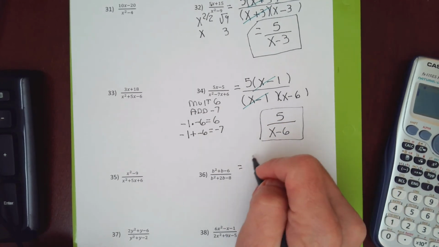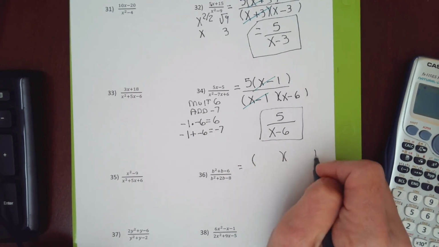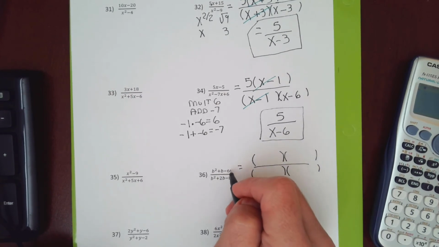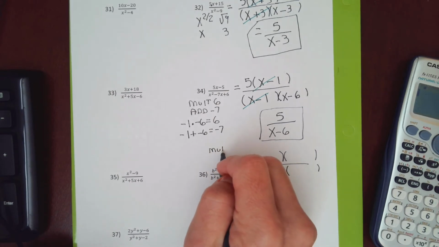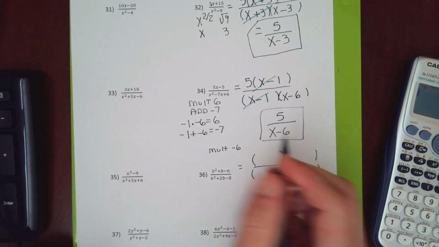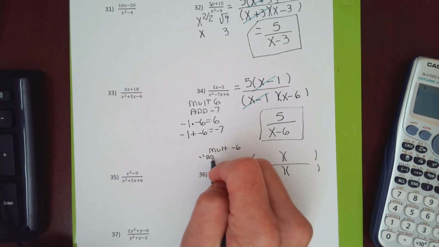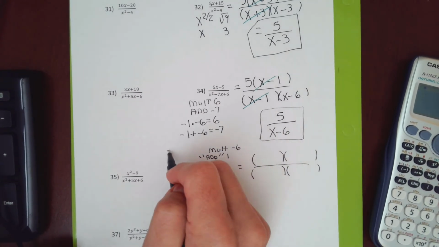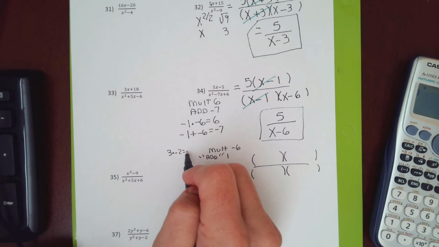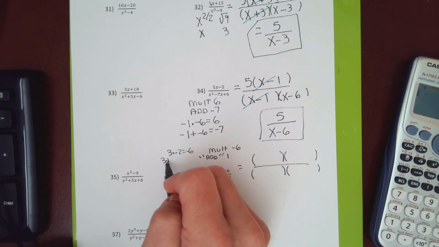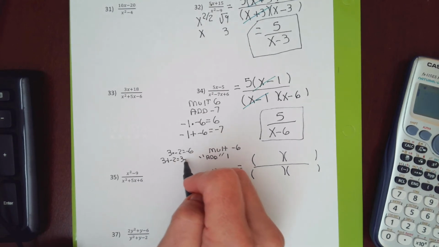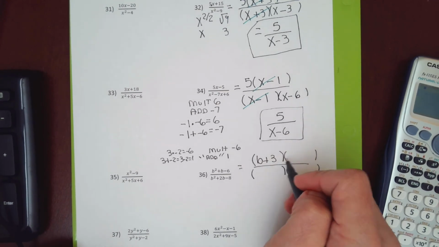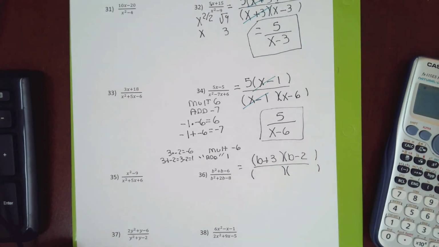For 36, I'm going to sight factor the numerator and sight factor the denominator. When I go to do the numerator, I need numbers that multiply to negative 6. One will be plus, the other will be minus. They add, subtract, to the 1 that's in front of the b term, and that's going to be 3 and negative 2, because 3 times negative 2 multiplies to be negative 6, and 3 plus negative 2 is the same as 3 minus 2, which is 1. So in my numerator, I'm going to get a b plus 3 and a b minus 2.